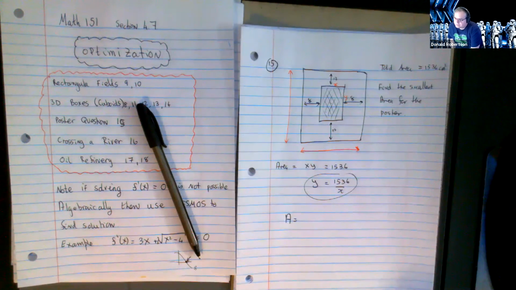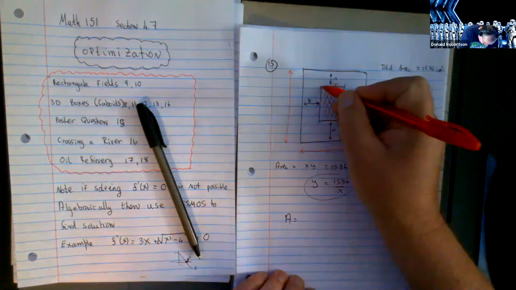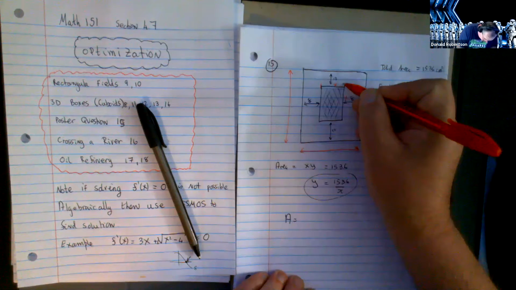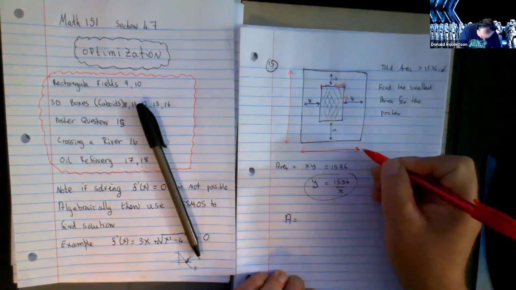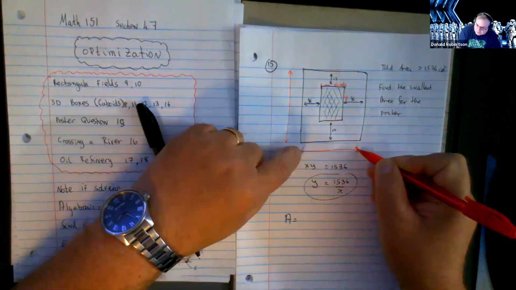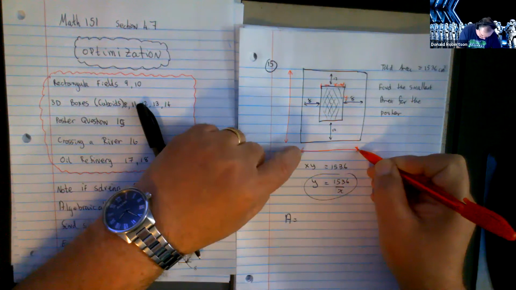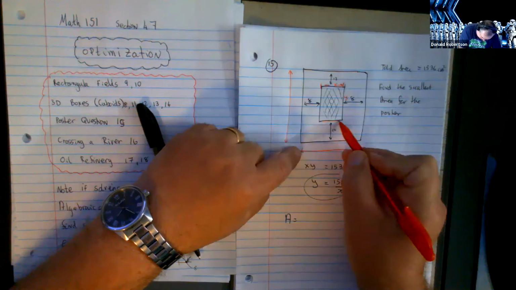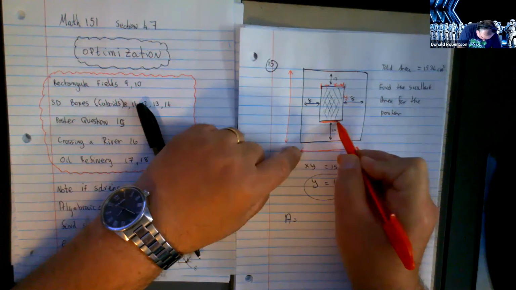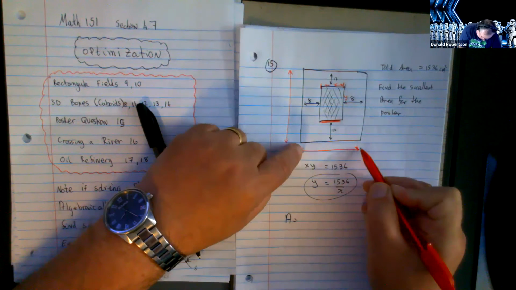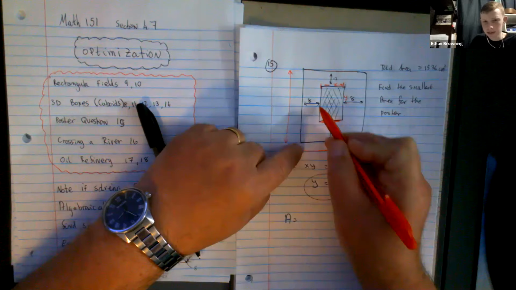Great. Now, if the distance from here to here is called x, what's this distance in terms of x? From here to here is x. What's this distance? X plus 16.